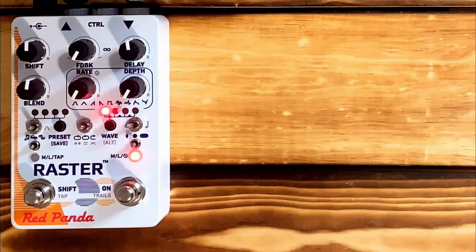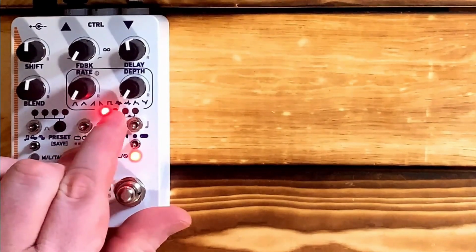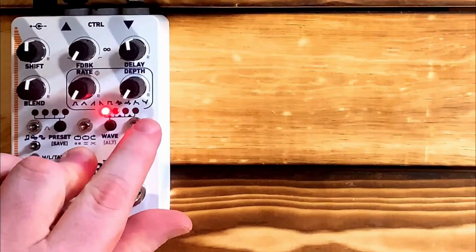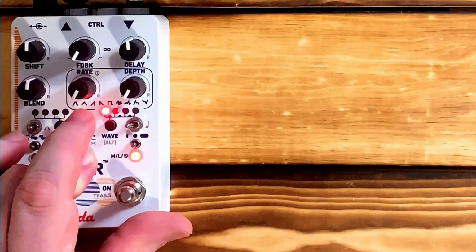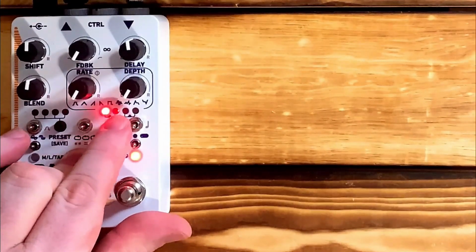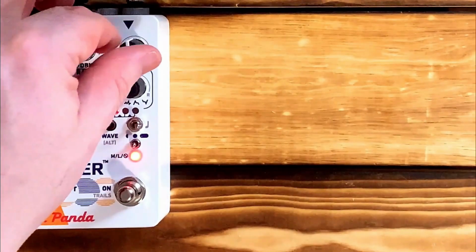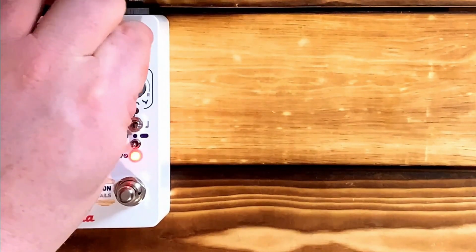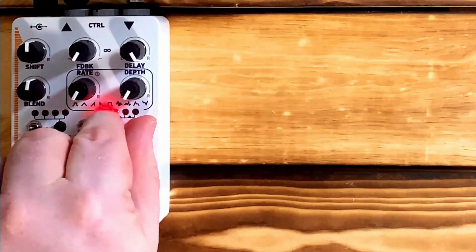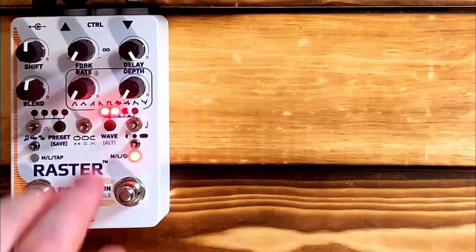The delay knob here controls your delay time. The switch down here will control the amount of maximum delay you can have. To the left is 400 milliseconds, in the middle is 800 milliseconds, and to the right is 1600 milliseconds. So we'll go ahead and demonstrate what the maximum delay time on all three of those modes sounds like. First the 400 milliseconds, now the 800, now the 1600.